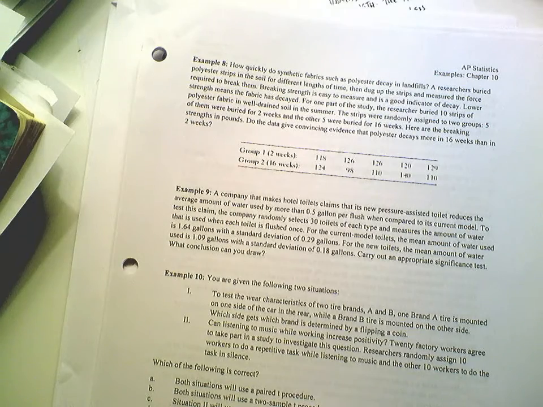So a company that makes hotel toilets is claiming that a new toilet reduces the average amount of water used by half a gallon per flush compared to the current model. What did they do? Well, they ran an SRS, 30 toilets of each style, and in those 30s they measured the sample mean in terms of the amount of water that was flushed and the standard deviation associated with those, in this case 30 different toilets, 30 flushes for that matter as well.